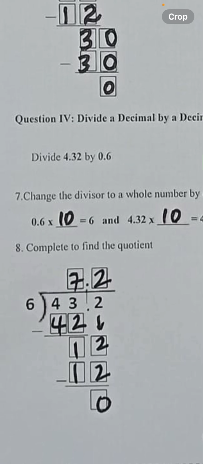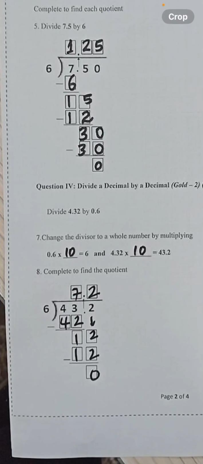Now we divide normally, as we are dividing a decimal by a whole number. The dividend is still a decimal, but no problem. We just put the point up and we divide as usual.